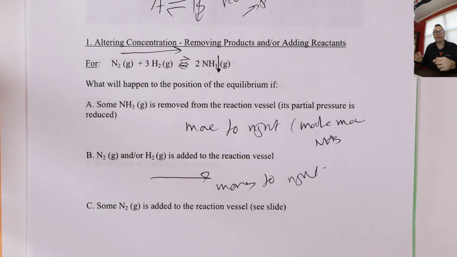Okay, same effect. So removing ammonia has exactly the same effect on the equilibrium as adding reactants. Too little product is the same really, in terms of how it works, as too much reactant, because I want to move from here to here. Some N2 is added to the reaction vessel.